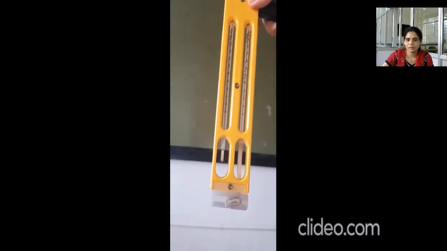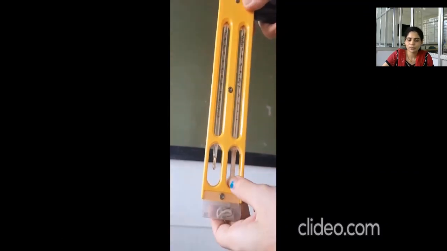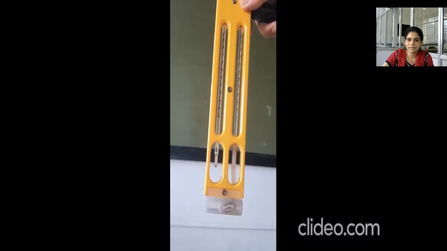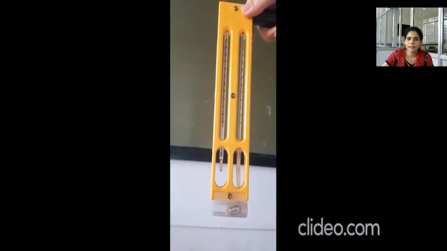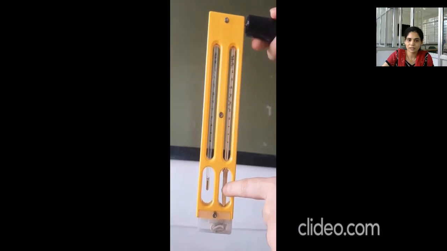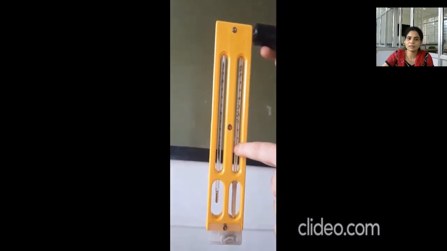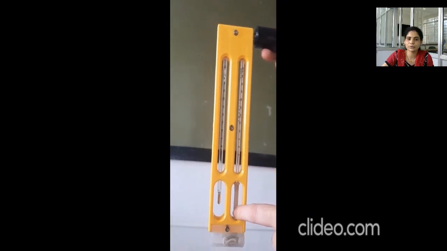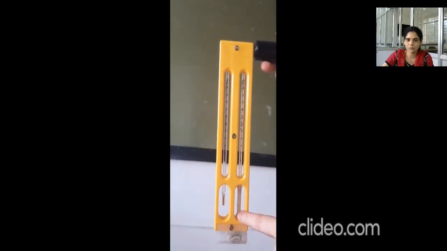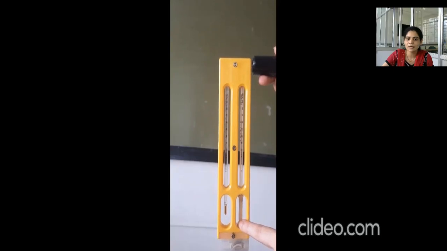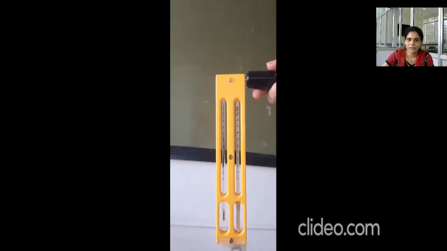We will wait so that the cloth gets wet. Now as you can see, the cloth has become wet, so the bulb is surrounded by the wet cloth. Now we will whirl this psychrometer with the help of this handle for 15 to 30 seconds like this.